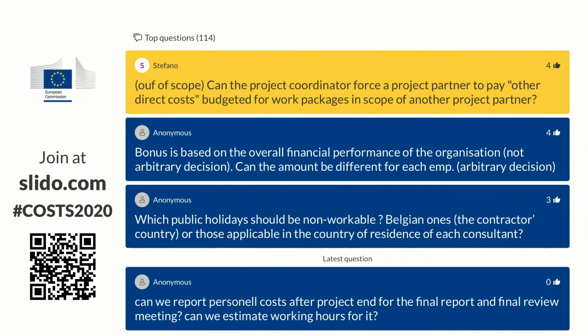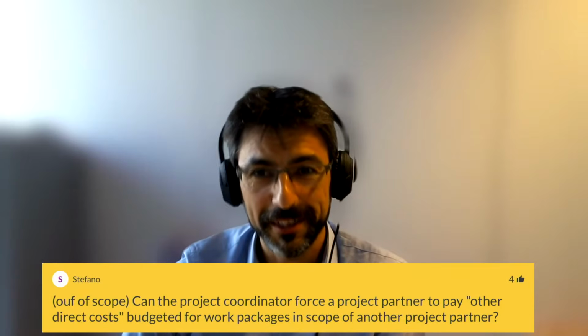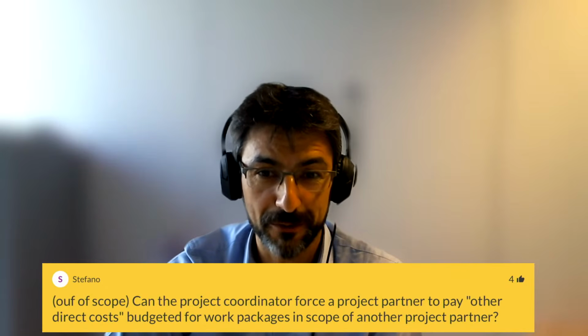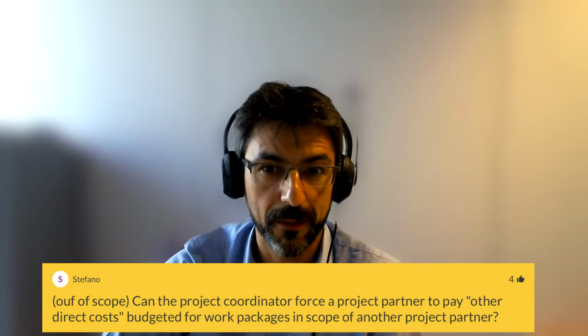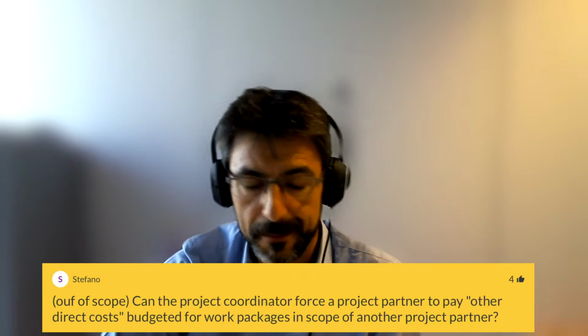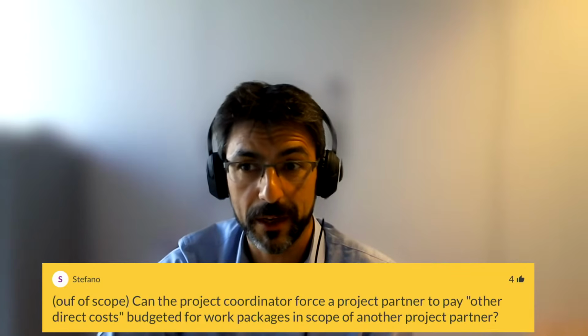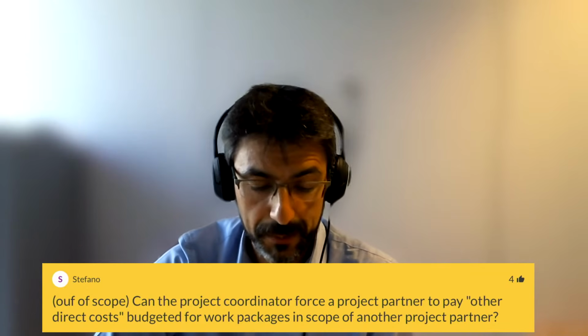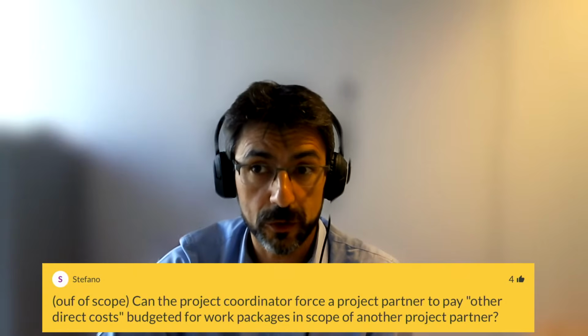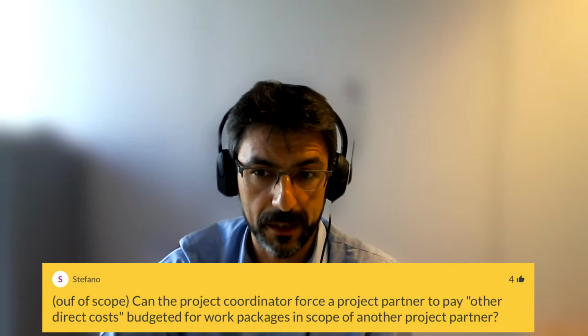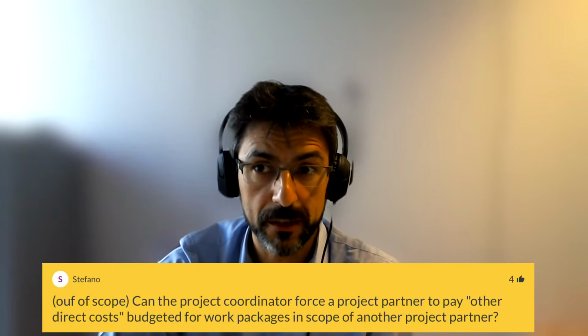So it says out of scope, but I read it still. Can the project coordinator force a project partner to pay other direct costs budgeted for work packages in scope of another project partner? The only thing that comes to my mind is that whatever internal arrangements, that depends on what is in the consortium agreement. We are not part of the consortium agreement. So this kind of internal agreements about what can be done or not, typically is something that is to be stipulated into the consortium agreement. So we don't enter into what the different members of the consortium agreed among themselves.